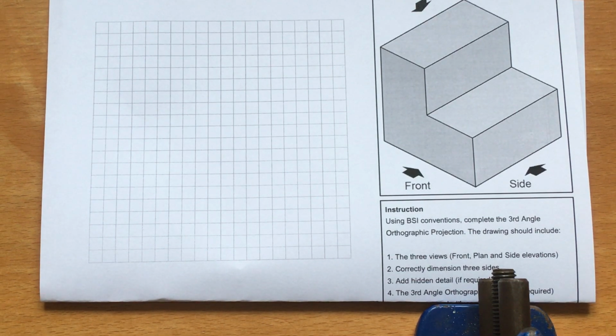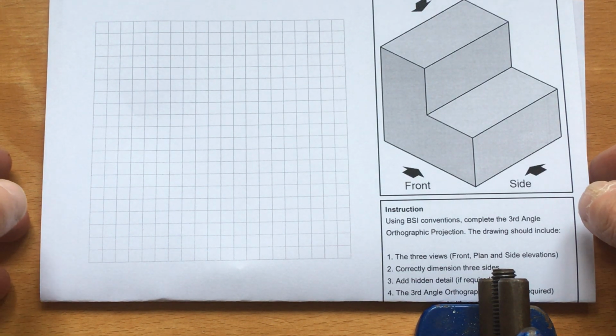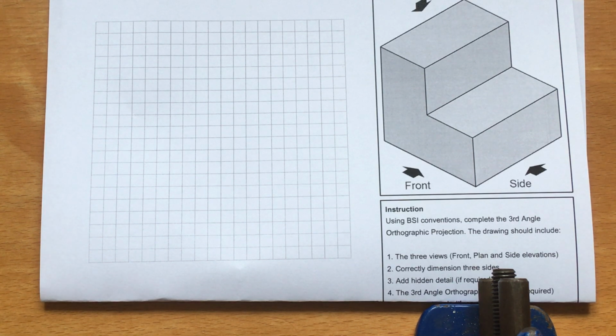Okay, this is question 1. I'll try and cover most of the major things on this question, and then as we go through all the other questions, I kind of dip into things like dimension in a bit more detail on some of them, and curves and things like that.